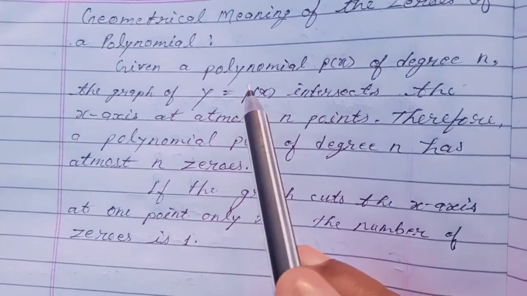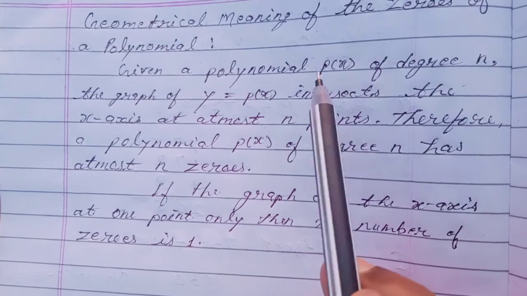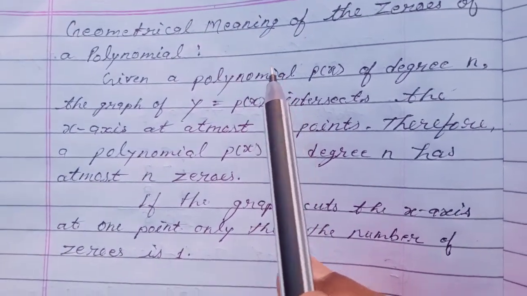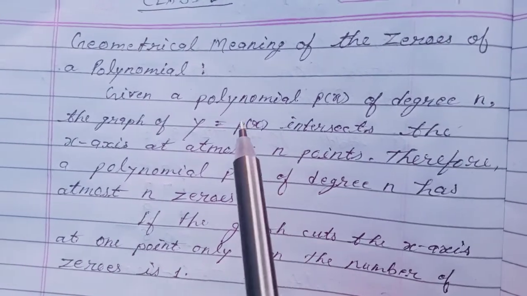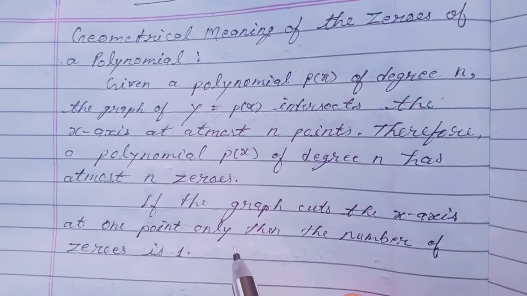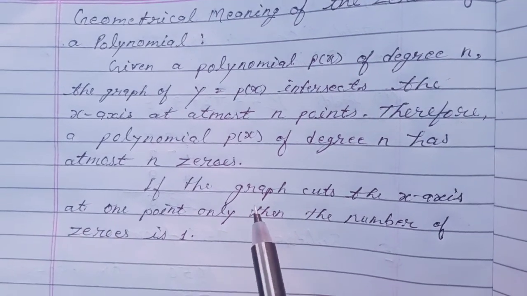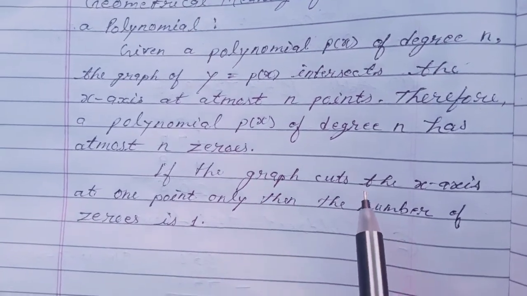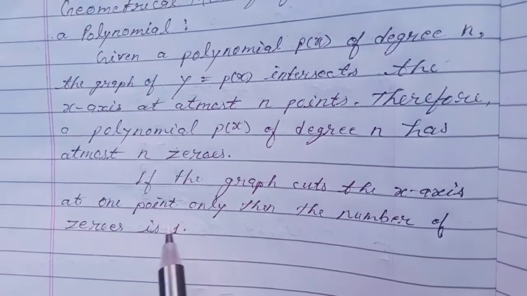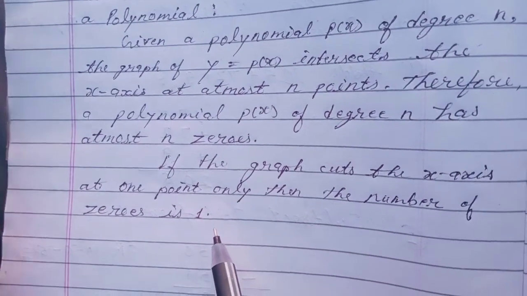If the degree of the polynomial is n, then the graph of the polynomial will cut the x-axis at most n points. If the graph cuts the x-axis at 1 point only, then the number of zeros is 1.